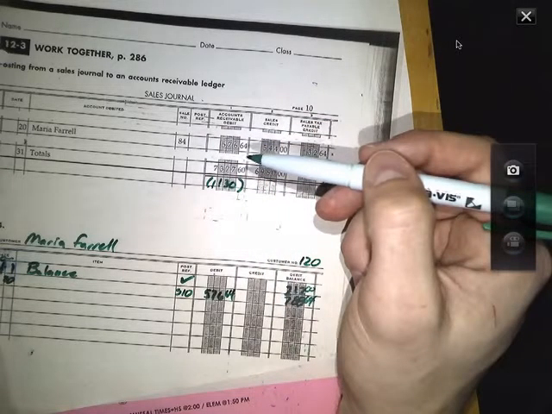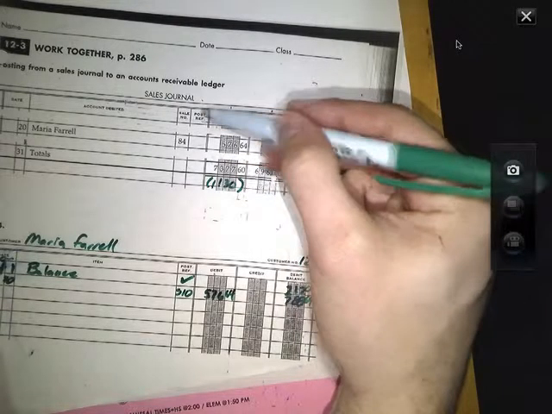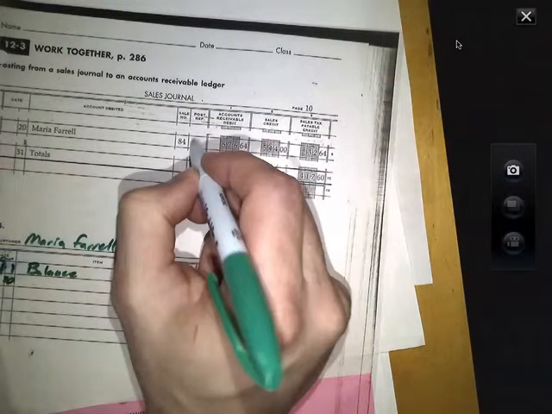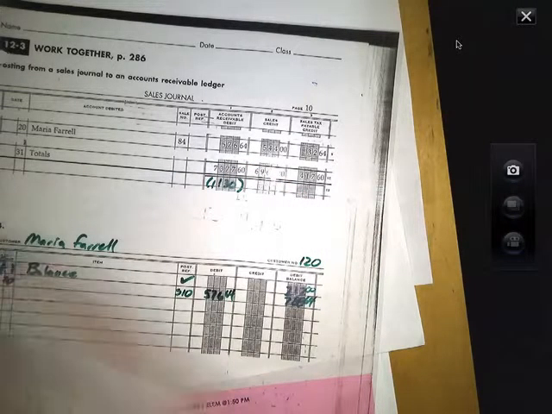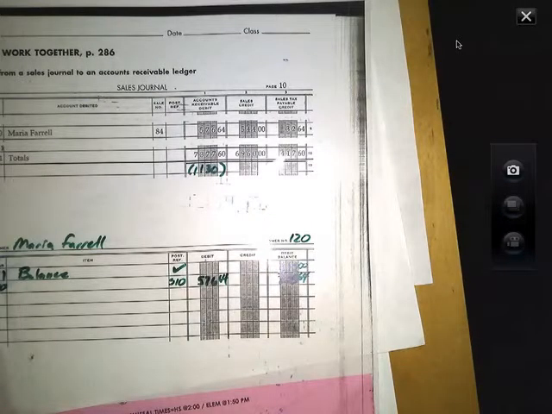How come we didn't post Maria Farrell there? You know the post reference column? What number is it? Wouldn't it be 120? Oh, yeah, 120, that's it. I just didn't write it in there.